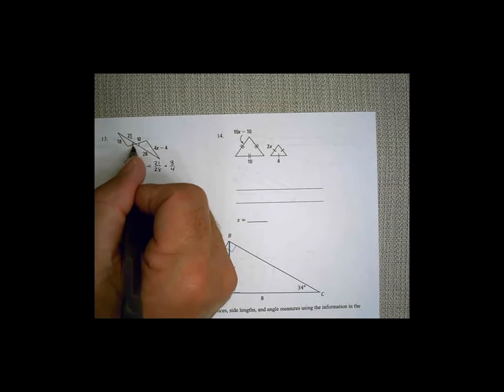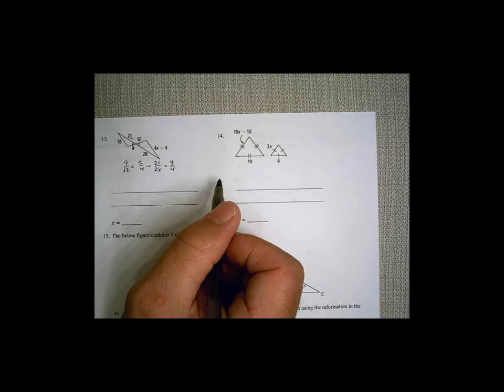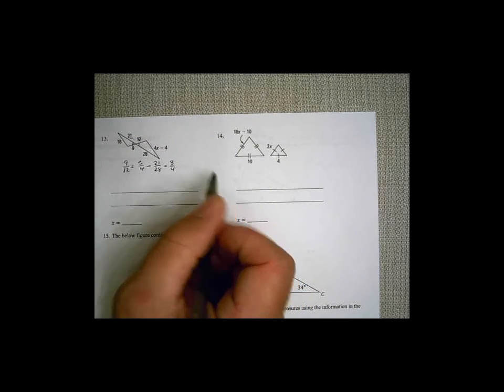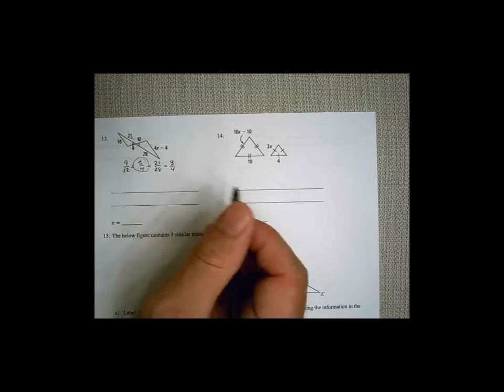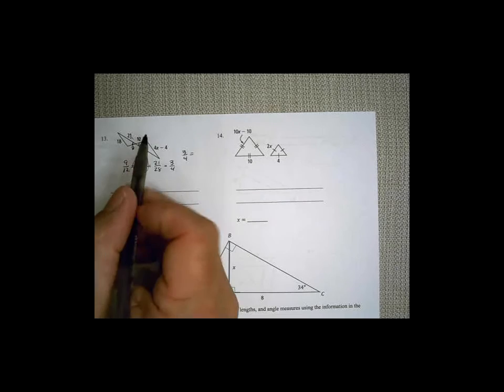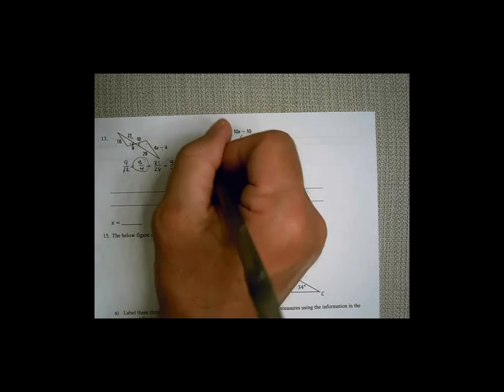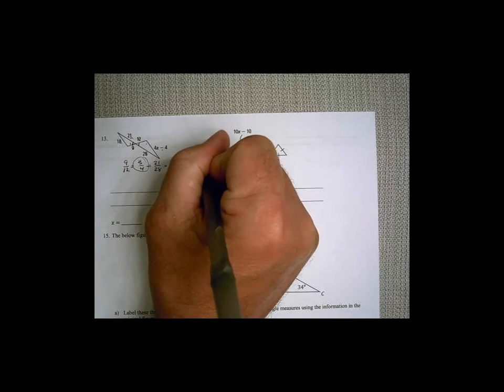So by side-angle-side, these two triangles are similar, which means we can take that scale factor of 3/4 and set it equal to 3 is to 4 as 18 is to x plus x minus 4.